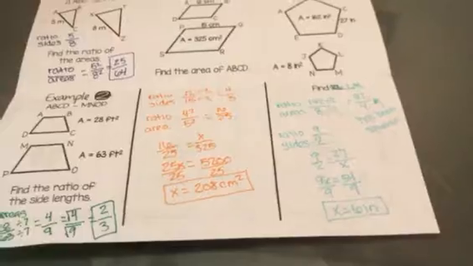So once again, I'm going to cross multiply. I have 9x equals 27 times 2, which is 54. All I have to do is divide by 9. x is going to be equal to 6 inches. Okay? And there you have it.